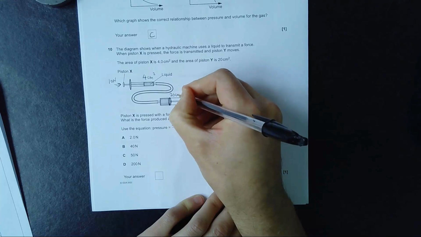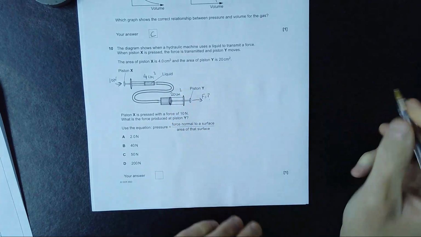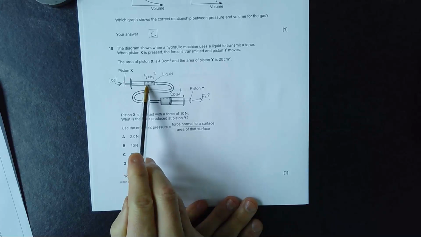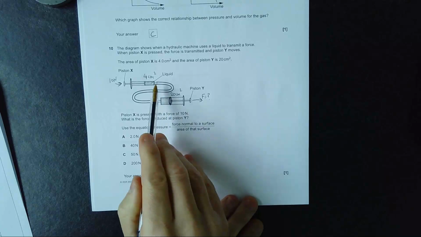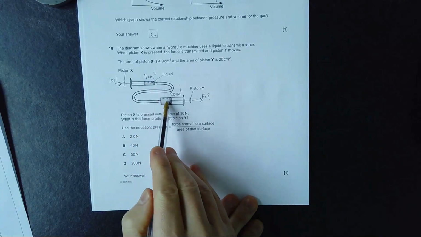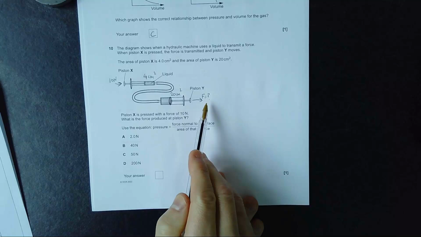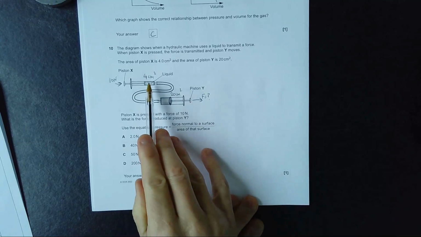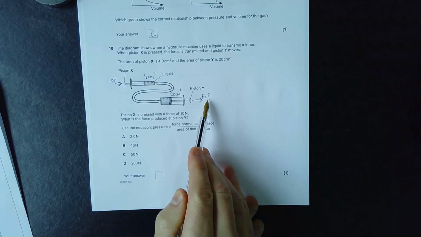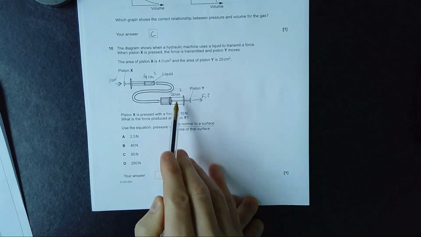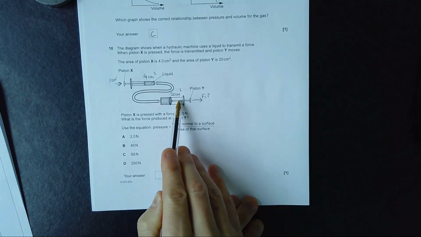Okay? If you're going from a small area to a larger area, you are going to be multiplying your output force. Okay? So going from a small area to the large area, you're multiplying your output force, and you're going to multiply it by how many times larger the bigger area is.